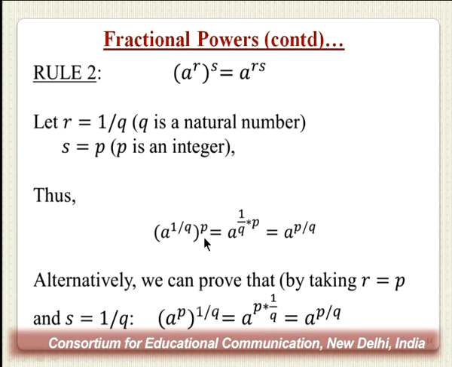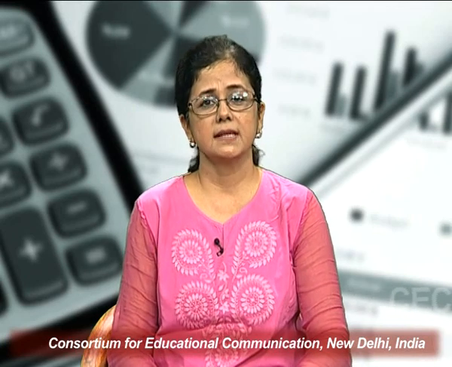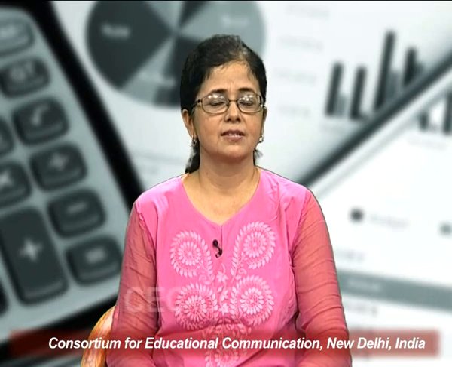I've just substituted for r and s, and by rule 2, what do I have on the right hand side? That's a to the power r times s. So I get a to the power 1 by q times p, which is our expression on the left hand side, which is a to the power p by q in the definition. Okay, so this is something that you should note, and this actually gives us a very useful, a very easy way to calculate expressions with fractional powers.